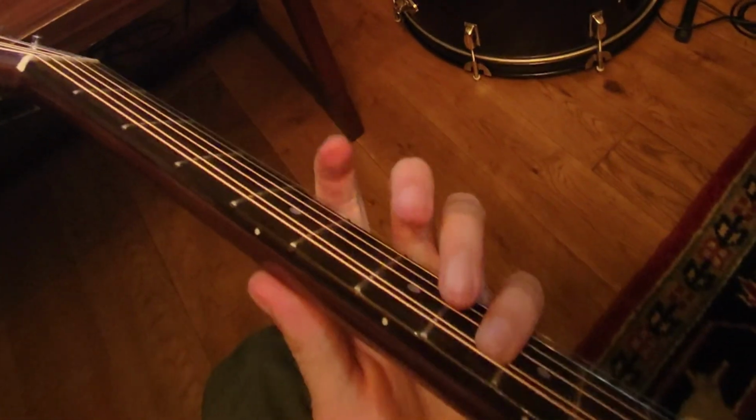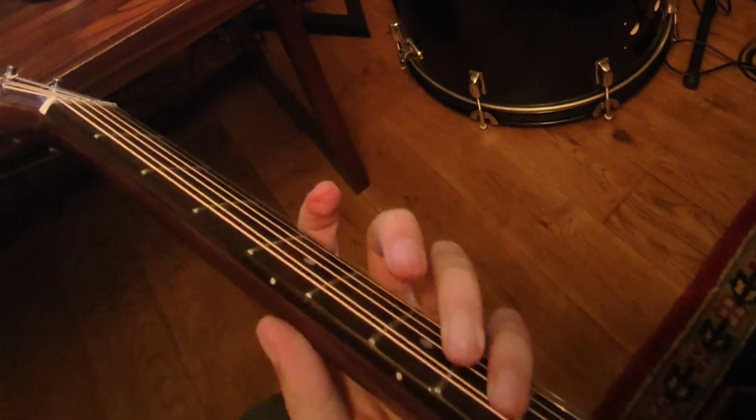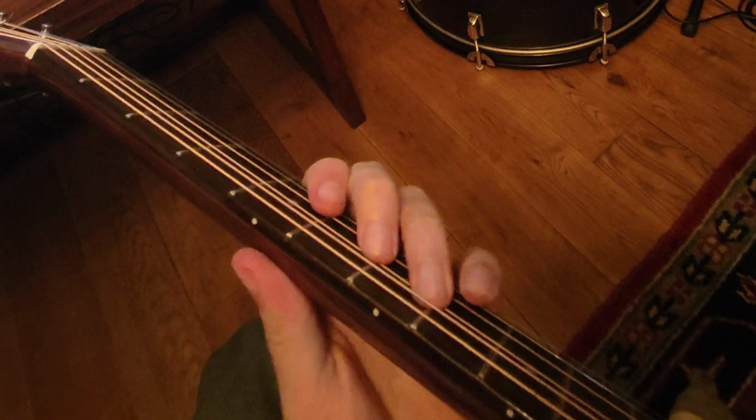To get a chord, we take a note, skip a note, take a note, skip a note, take a note, skip a note, take a note. So our first chord is, now the chords in this little octave here go.